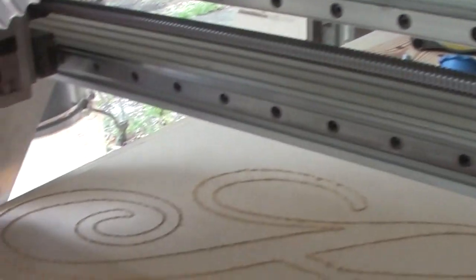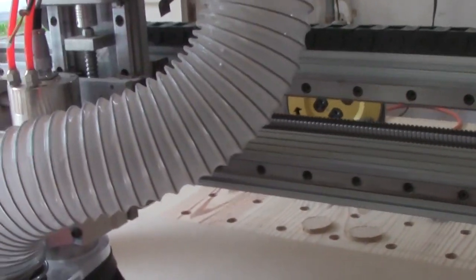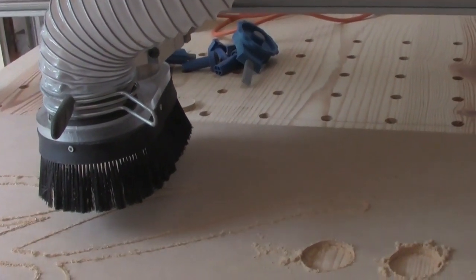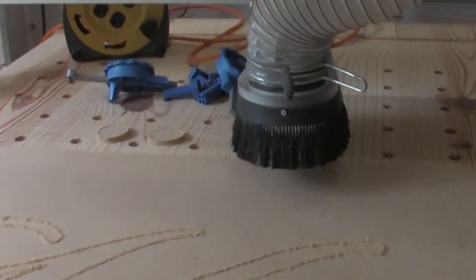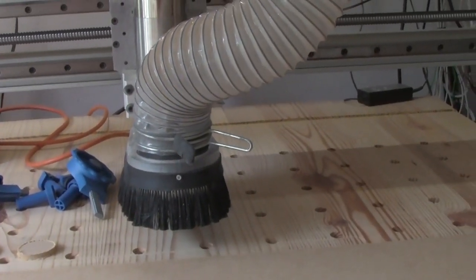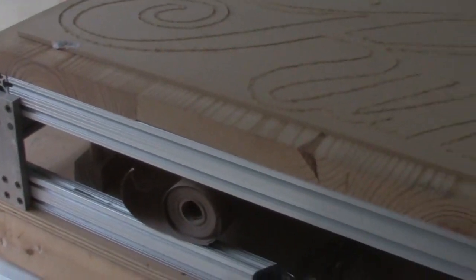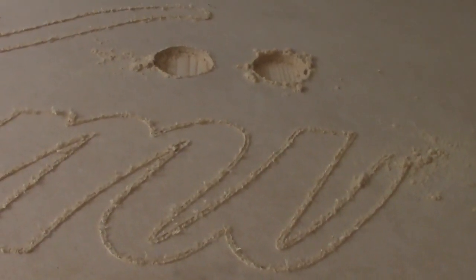And we can move the table out of the way. So I get both hands on this.